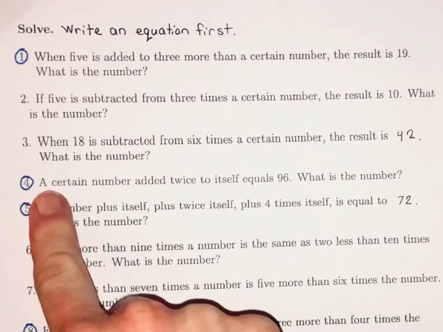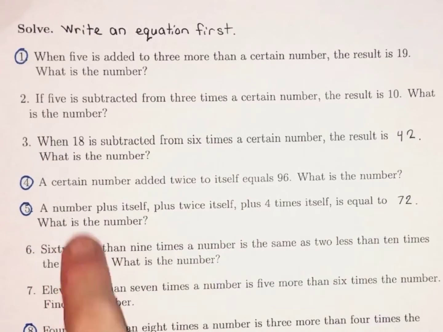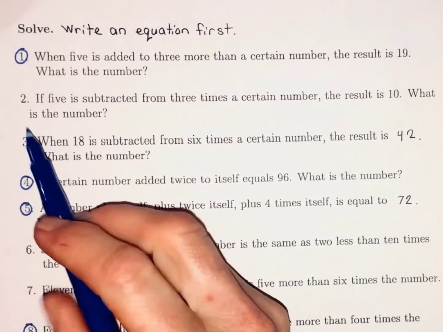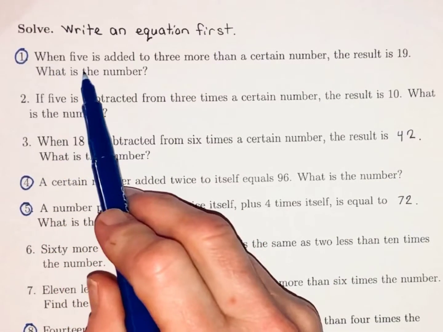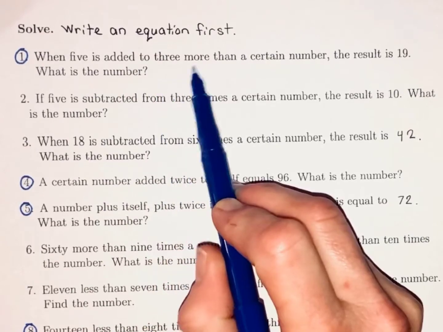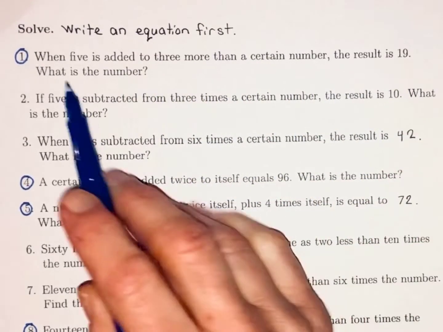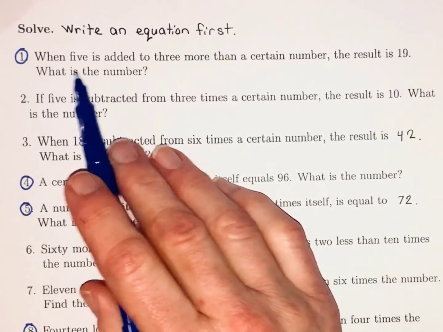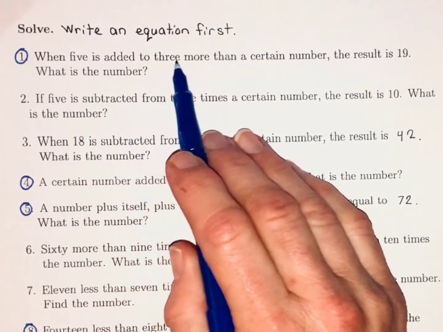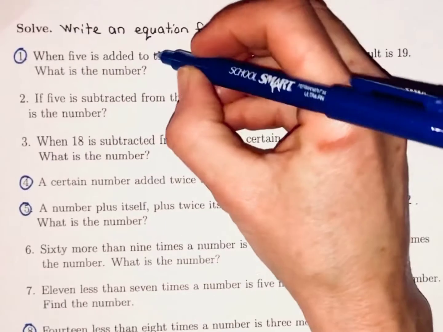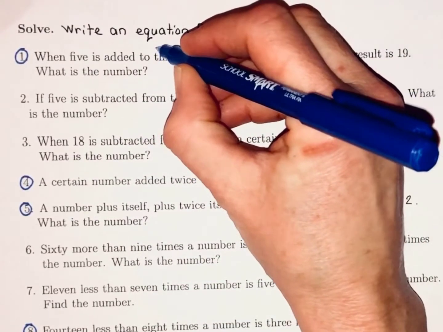And you see the ones that I'm going to do with you. Number 1, 4, 5, and 8. Let's begin. 1. When 5 is added to 3 more than a certain number, the result is 19. What is the number? When 5 is added to what? 3 more than a certain number, so it's going to be added to this.